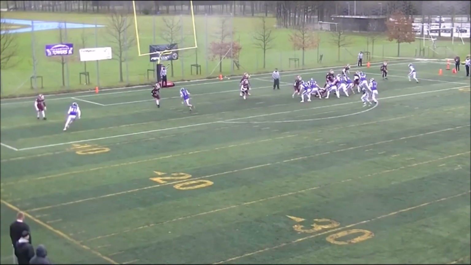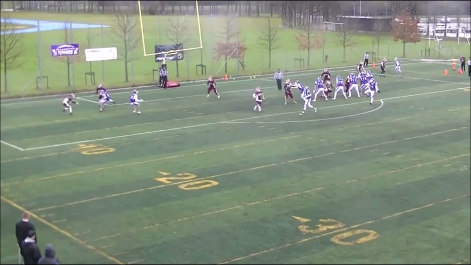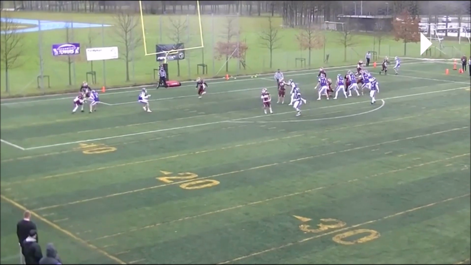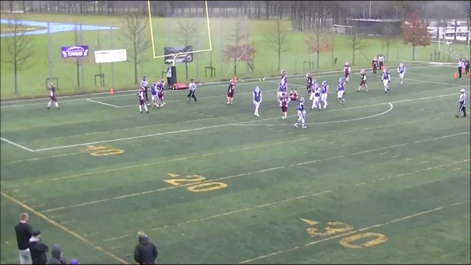So in this case, we've got all the indicators. We've got the crossing receivers. We've got bracing for the impact. So he's initiating this impact. But we don't have the timing aspect that we need for an OPI here.